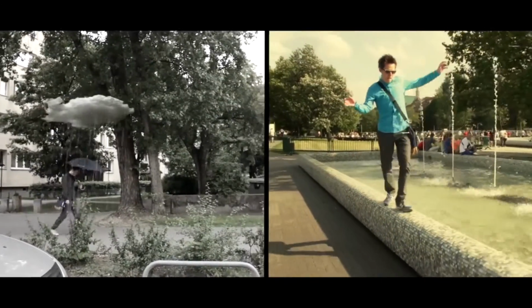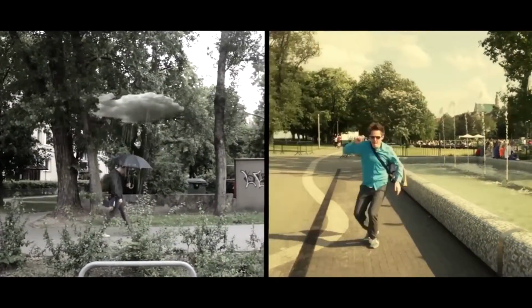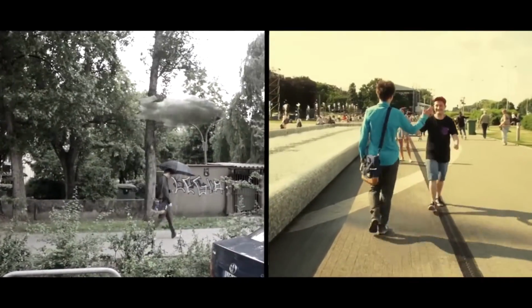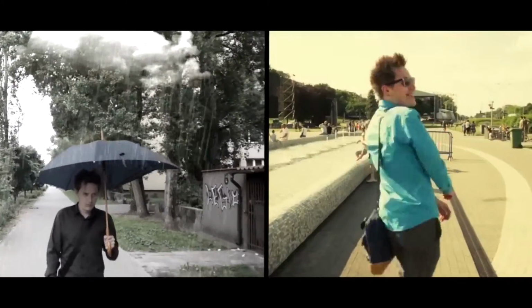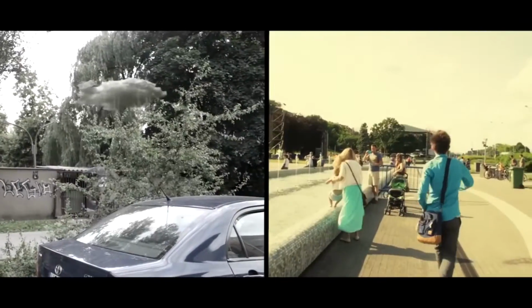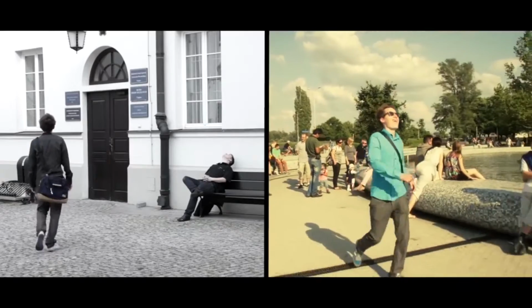Next, very nice technique is split screen. We use this technique, for example, when we want to show some situation in 2 or more variants. This effect is often used in short films, adverts or music videos.